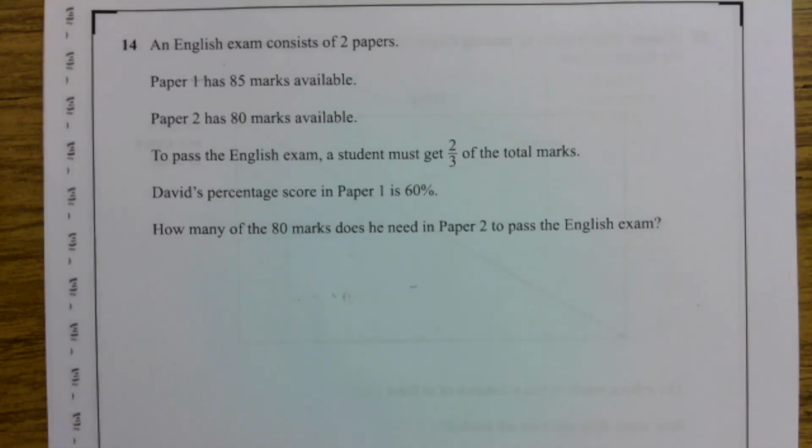An English exam consists of 2 papers. Paper 1 is 85 marks available. Paper 2 is 80 marks available. To pass the English exam, a student must get 2/3 of the total marks. Dave's percentage in paper 1 is 60%. How many of the 80 marks does he need in paper 2 to pass the exam?